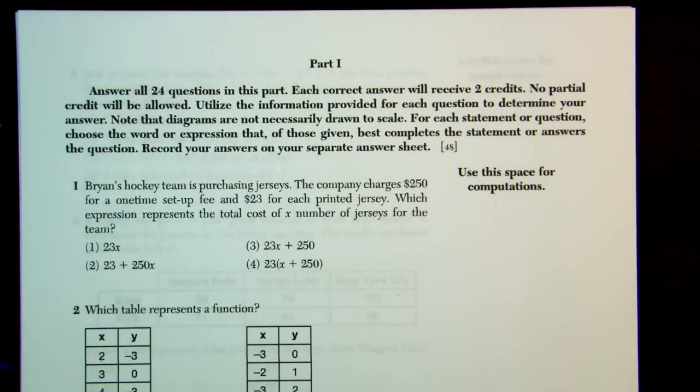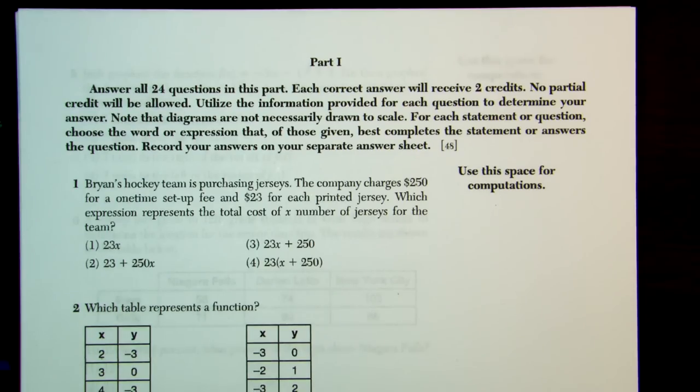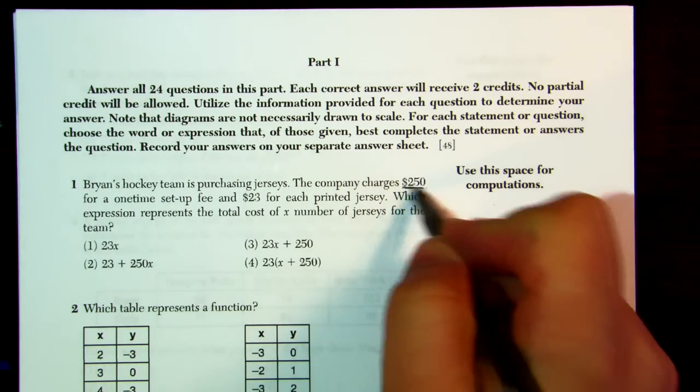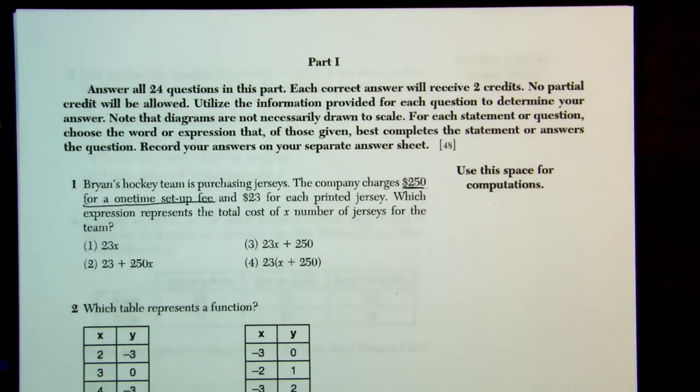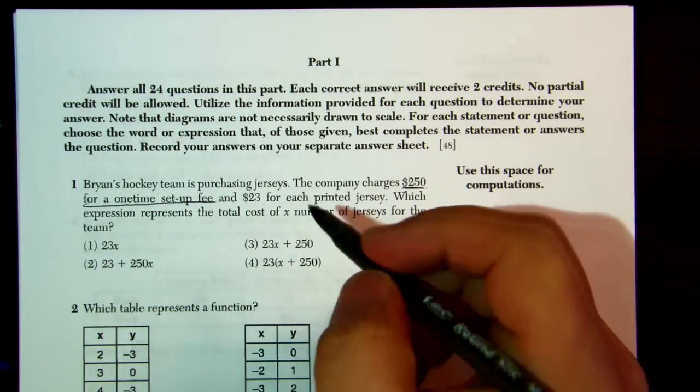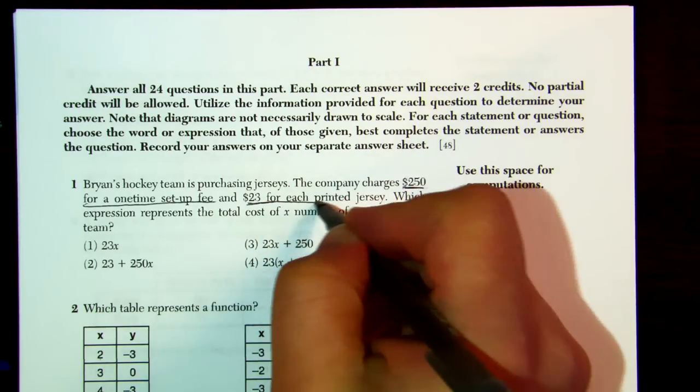So question 1 says, Brian's hockey team is purchasing jerseys. The company charges $250 for a one-time setup fee and $23 for each printed jersey. Which expression represents the total cost of x number of jerseys for the team? So this is something we covered. This is going to be our constant. One-time fees or setup fees is our constant within a linear equation. And then for each jersey, that's basically our slope.